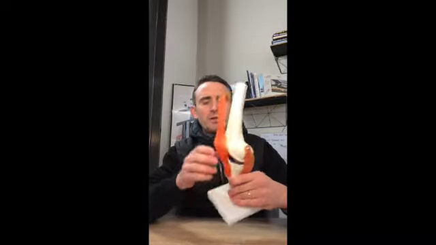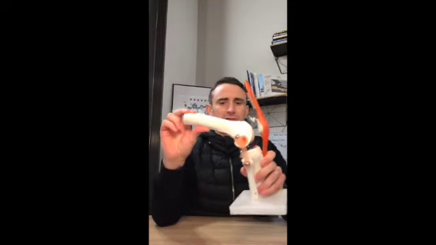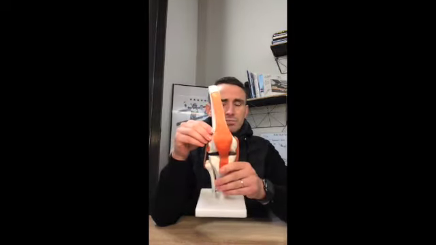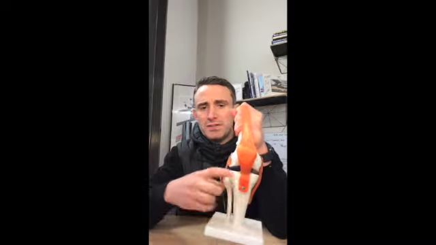Welcome to the anatomy of the knee. So, the knee is commonly known as a hinge joint because it allows flexion and extension in this plane of movement. However, it's not a typical hinge joint because it does allow some rotation of the tibia in relation to the femur. So, what is the knee made up of?